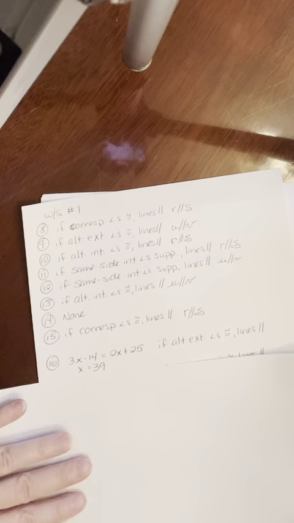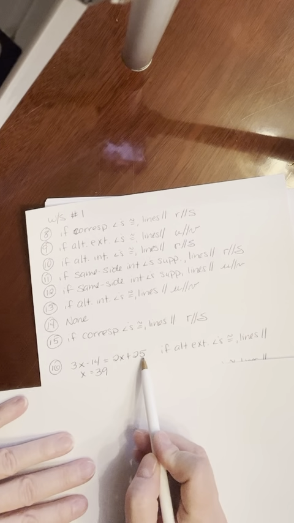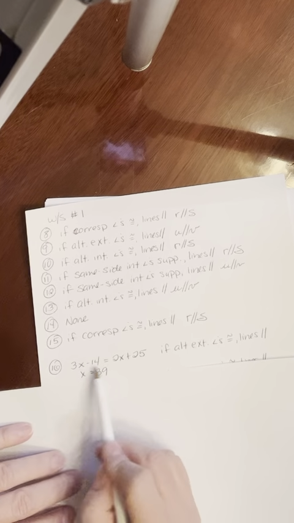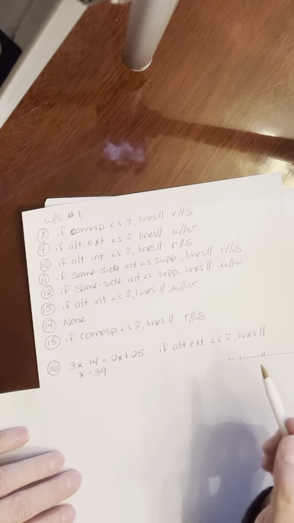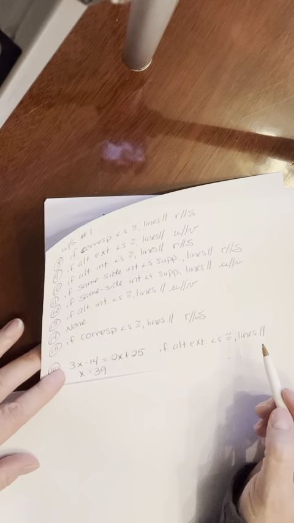So you would set up your problem for 16. You would say 3x minus 14 equals 2x plus 25. Solving for x, x equals 39. I hope your Algebra 1 skills are still kind of sharp. And so then you would state if alternate exterior angles are congruent, the lines are parallel.